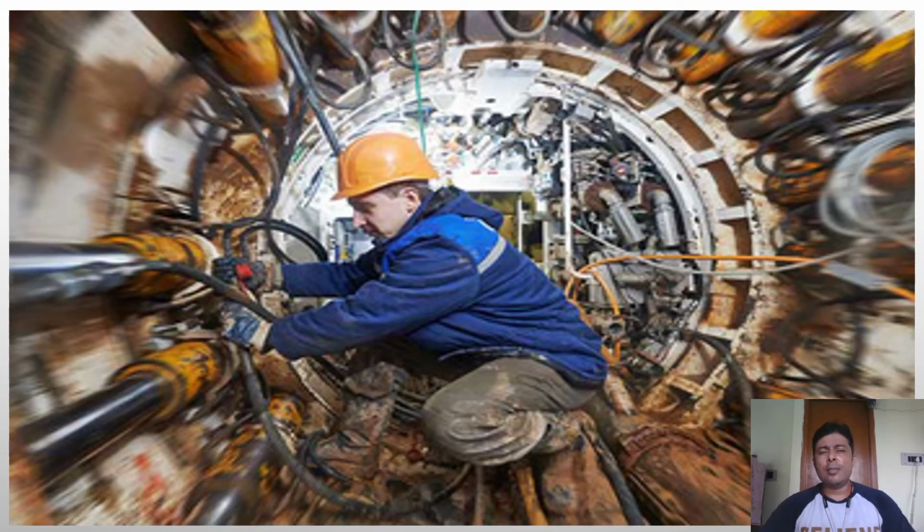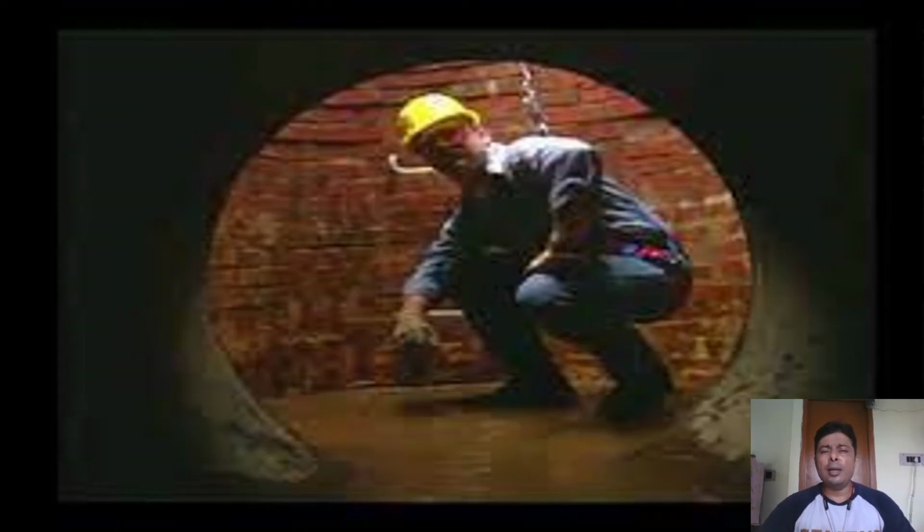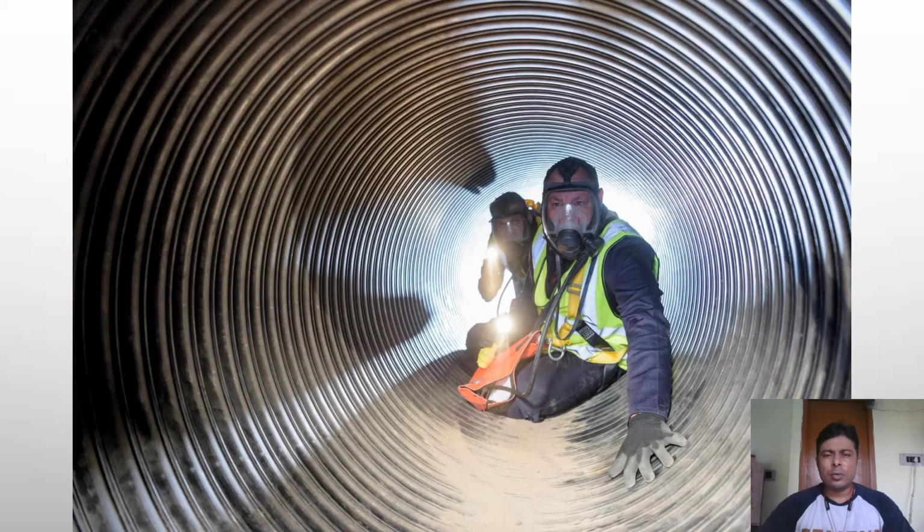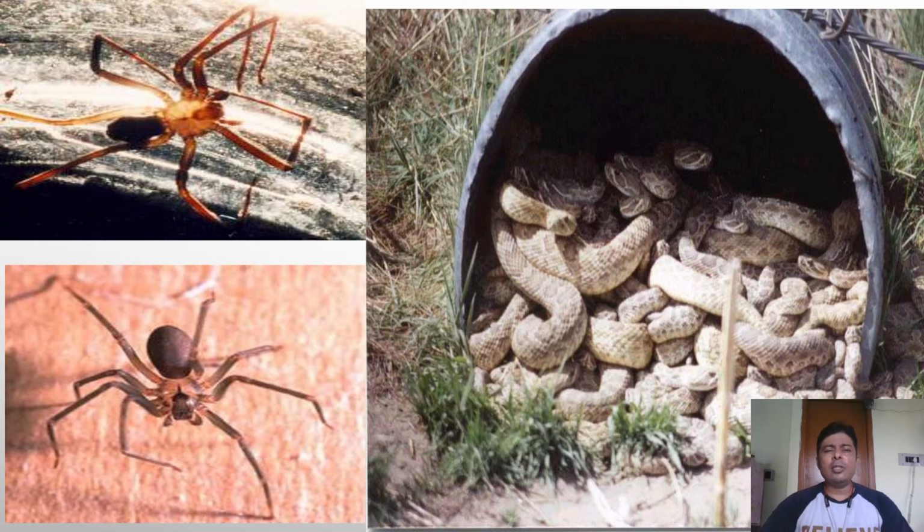You can see the hazardous work surface. If any person goes inside the confined space, he will face hazardous surfaces. Here in the pipeline, you can see poor illumination, temperature may also be present in a confined space, and lack of oxygen also. With poor illumination and lack of oxygen, the person has to use breathing apparatus. And biological hazards like insects and snakes may also be present in a confined space.